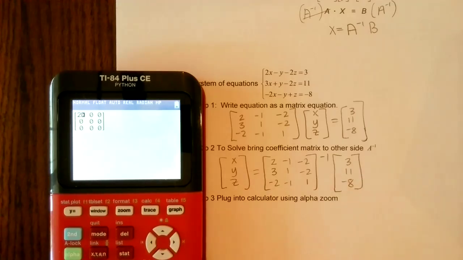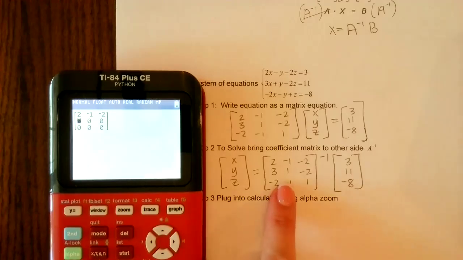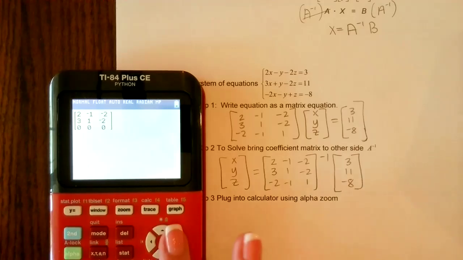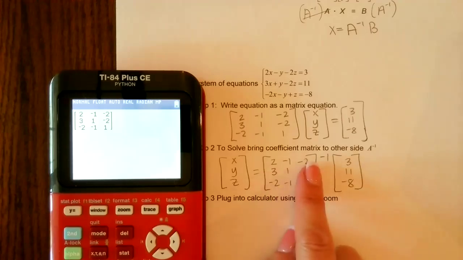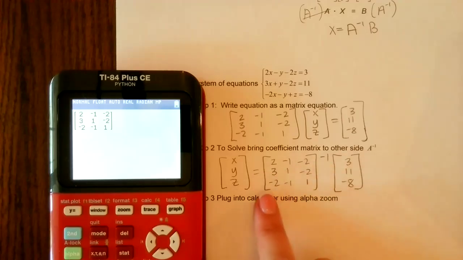And so we put 2, -1. I'm using my arrow keys to get from one little point to the next. And I'm going to put it in exactly the way I see it on my paper here. So 3, 1, -2. You want to be very careful. Make sure that you put exactly what it says, because messing with one number or one sign is going to throw the whole thing off. So we've got 2, -1, -2, 3, 1, -2, -2, -1, 1.